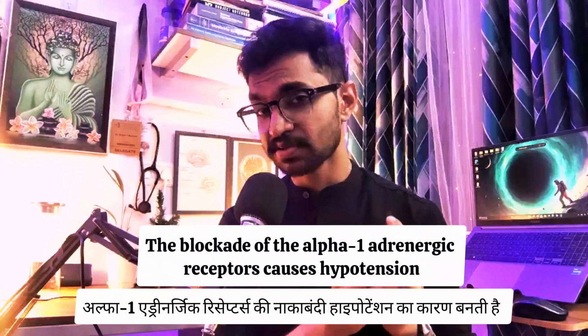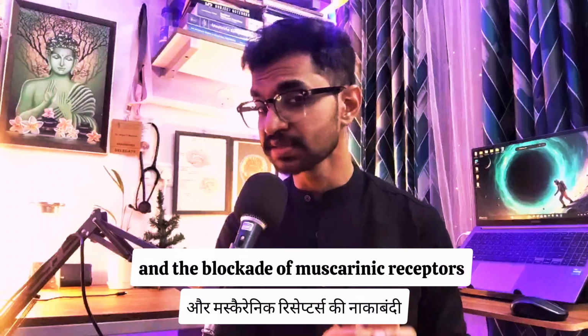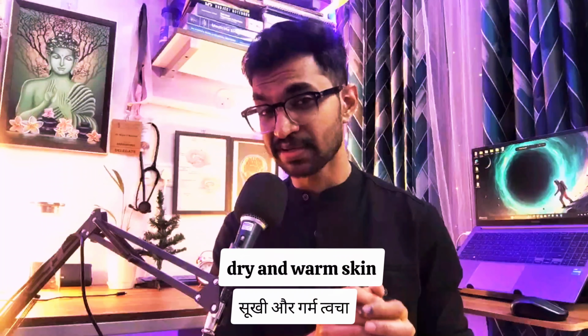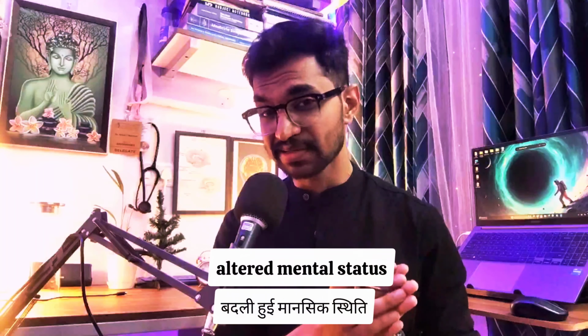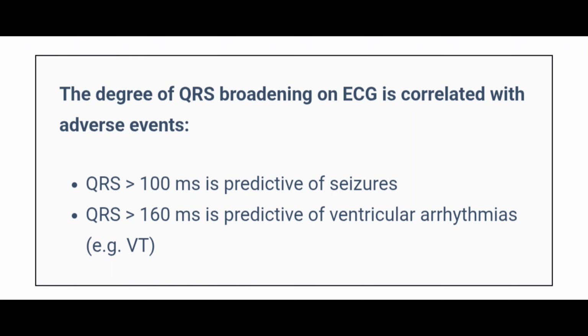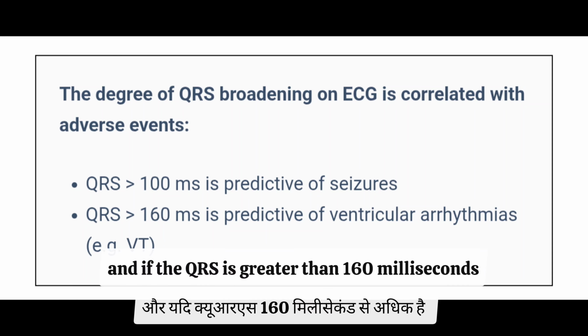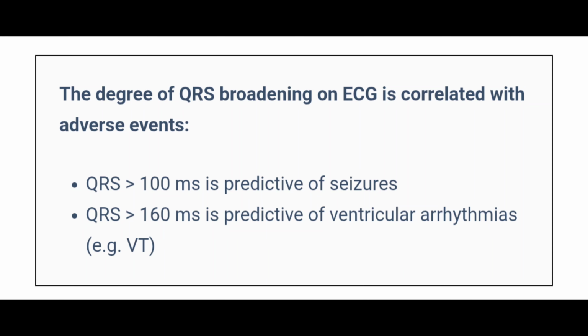muscarinic receptors. The blockade of the alpha-1 adrenergic receptors causes hypotension, and the blockade of muscarinic receptors causes anticholinergic effects like tachycardia, fever, dry mouth, dry and warm skin, decreased bowel movements or sounds, altered mental status, as well as dilated pupils. If the QRS is greater than 100 milliseconds, then it is more predictive of seizures, and if the QRS is greater than 160 milliseconds, then there is a chance of VT.